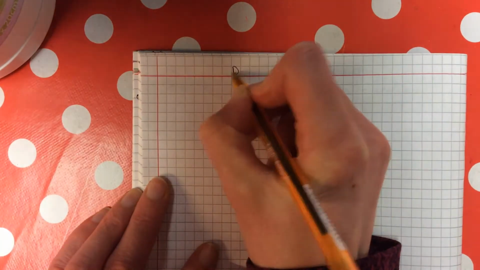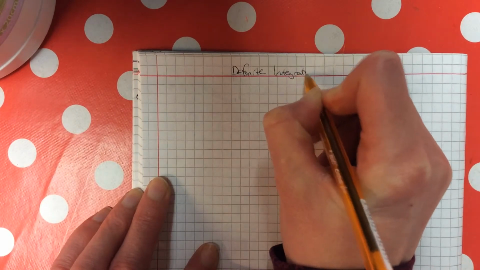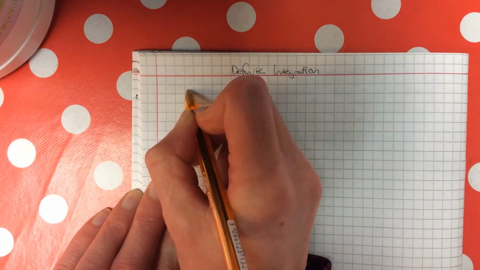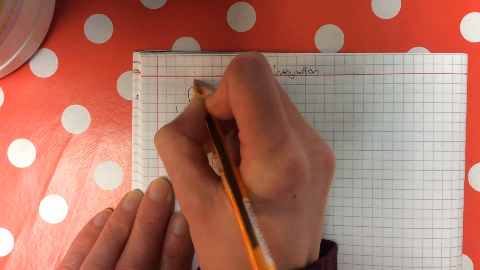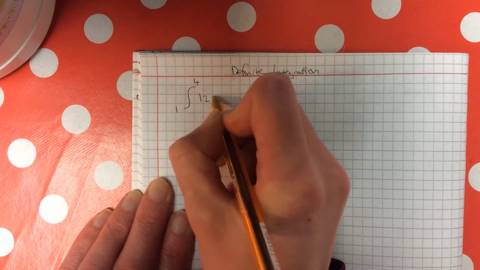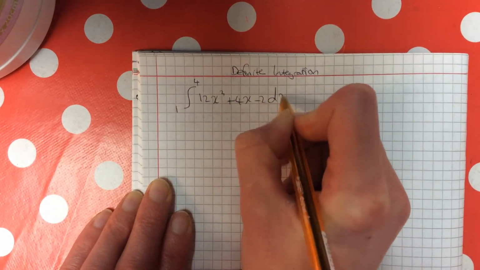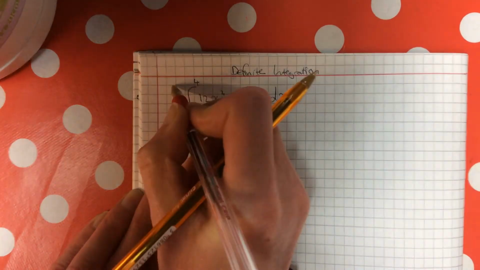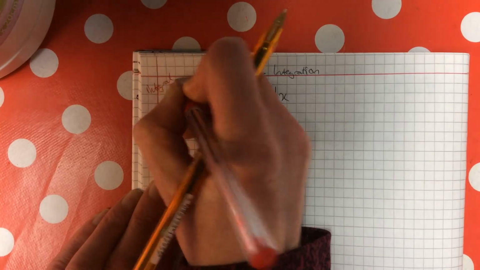Okay, we're going to have a wee look at what we call definite integration and see if you can spot the difference as I write out this sum for you to do. So it's the integration from 1 to 4. If you notice, I've just put wee limits, numbers, on the integral sign, and they're quite easy to work with, to be fair. These are called integral limits.